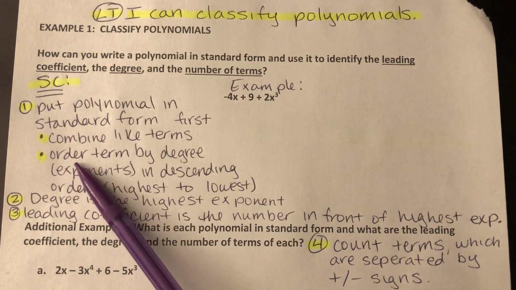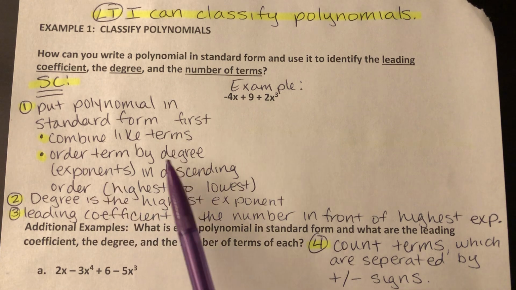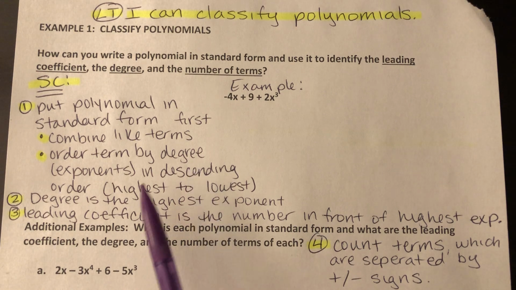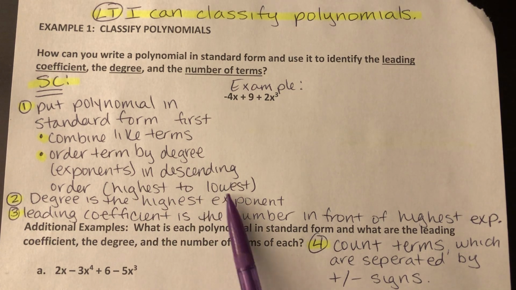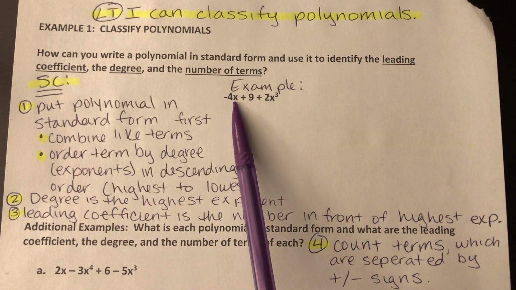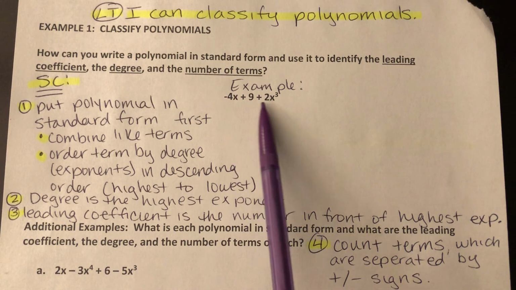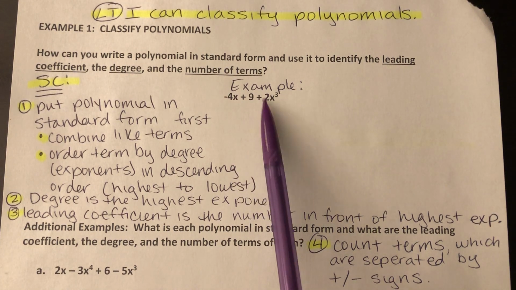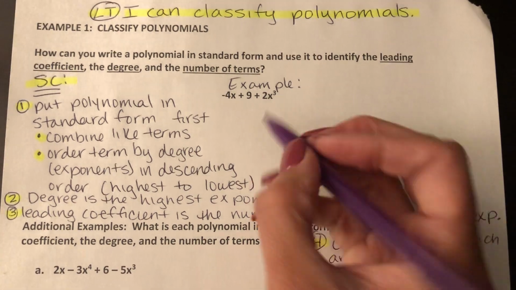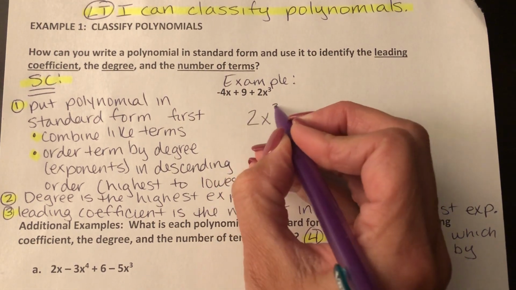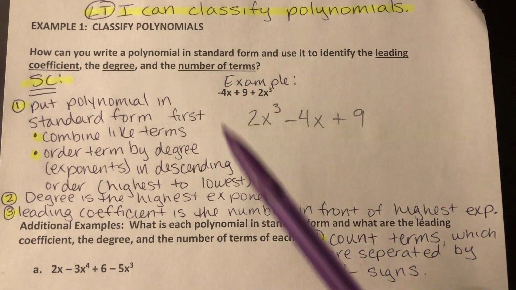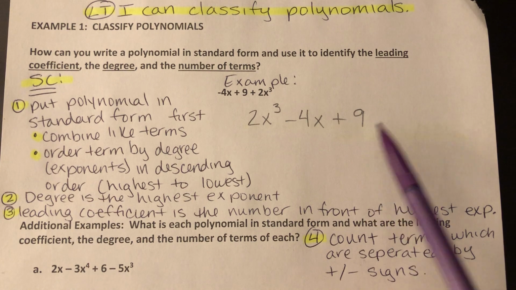So we can go to our second step, and that is to order the terms by degree. So you're going to start with your highest exponent and go to your lowest exponent. So the degree is the exponent here. So I have a degree of 1, a degree of 0, and a degree of 3. So 2x to the third would come first. And then minus 4x, and then plus 9. So I put it in order from highest to lowest.